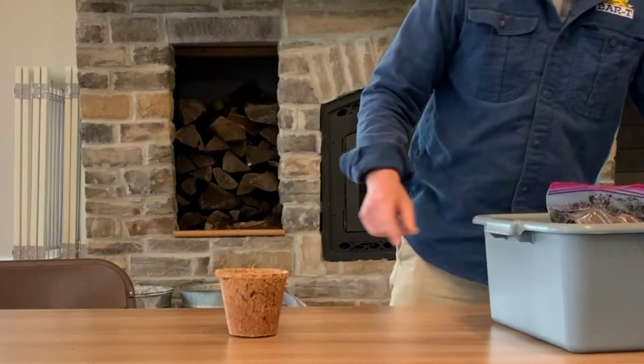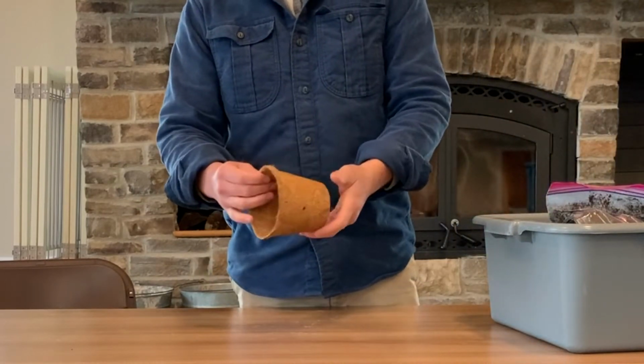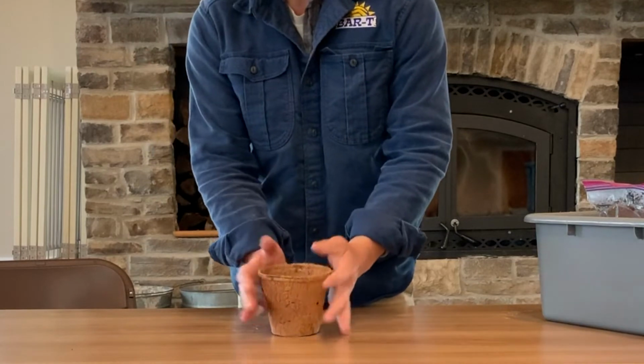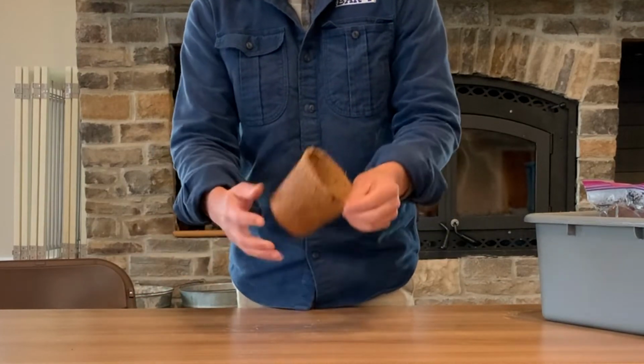Hey everybody, we're back. We're gonna finish up today's episode with Farmer Nick giving us a quick tutorial on how to plant a seed. What I have here is a little coconut pot. I like these coconut pots because after my seedling is done growing, I can put it right in the ground and it'll decompose because it's made out of coconut hair.